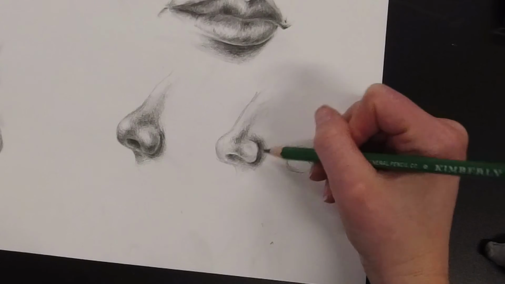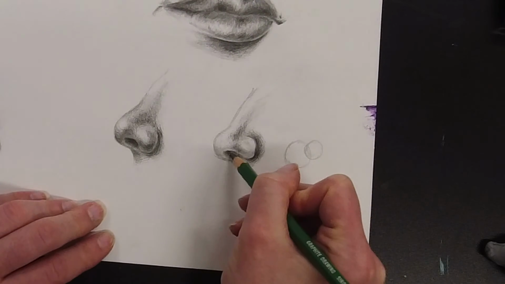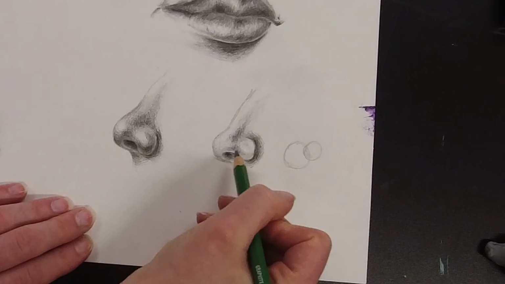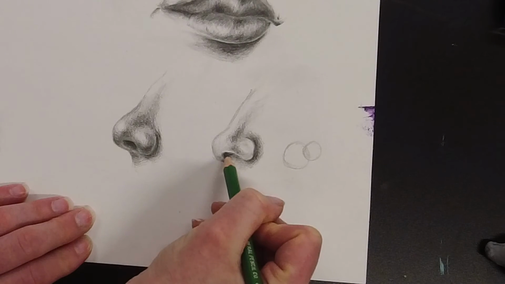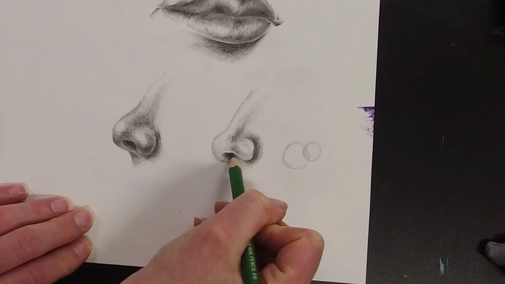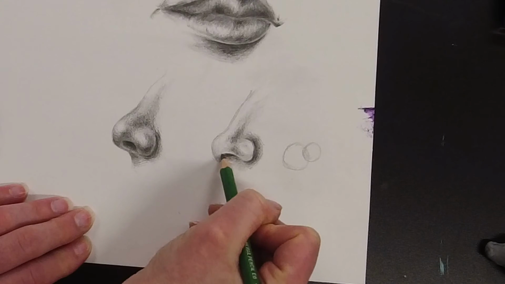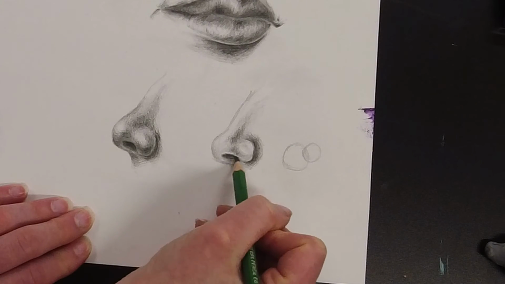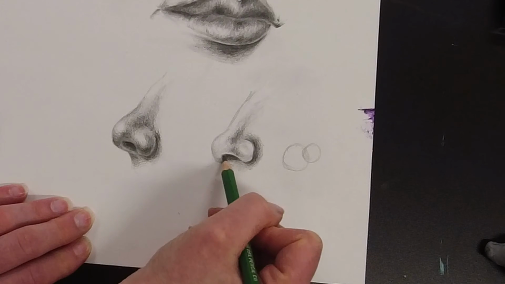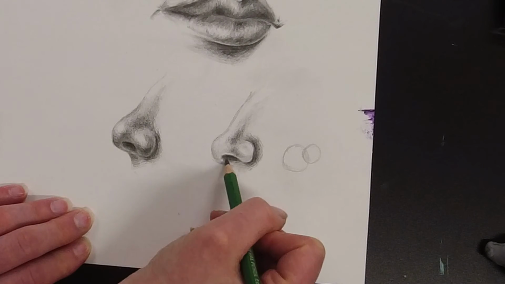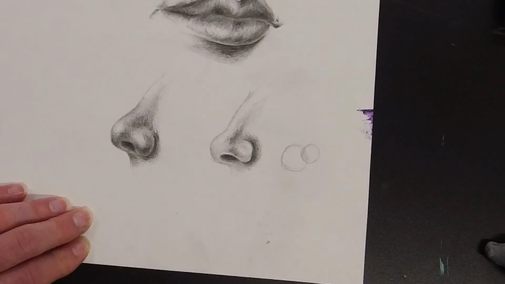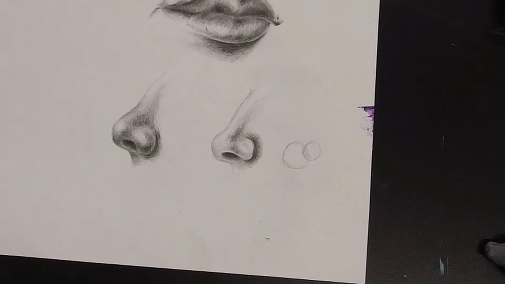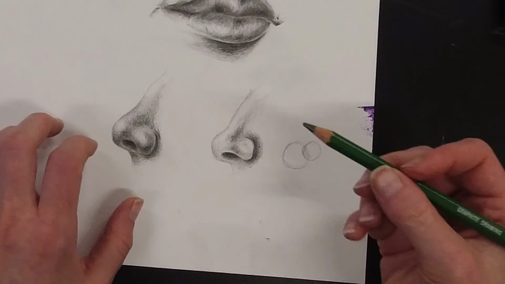Accidentally erased away a little bit of my shadow there. So now I'm just going to deepen that nostril shadow in here. Pressing down pretty hard with my 6B. But it's not just a solid space. It is still going to be a value transition. It is still going to get lighter as I move down towards the little septum, I think that's what it's called, part of the nose.